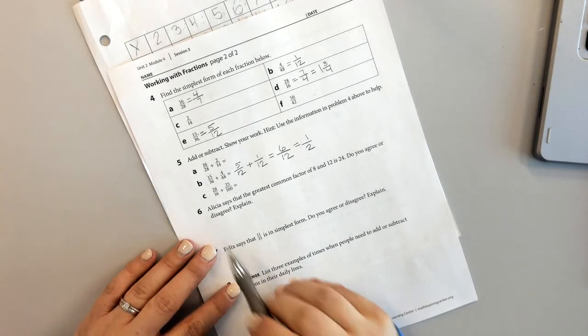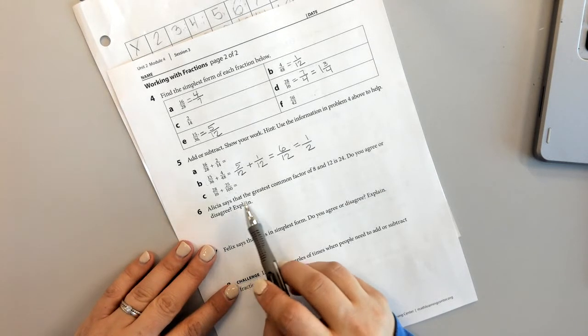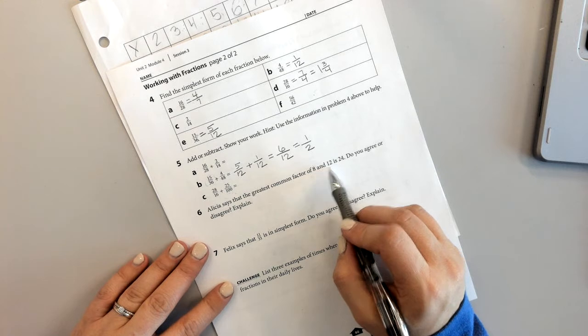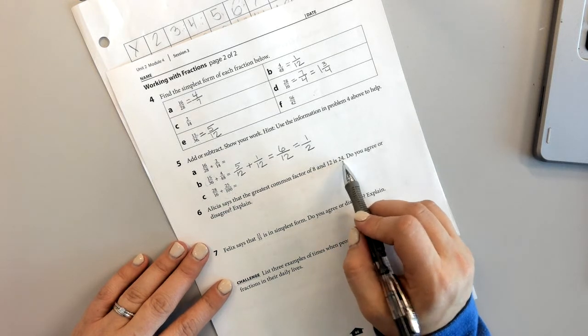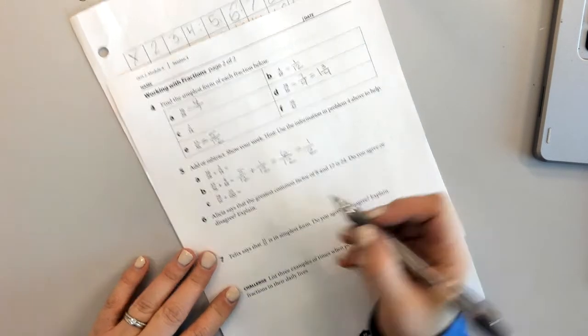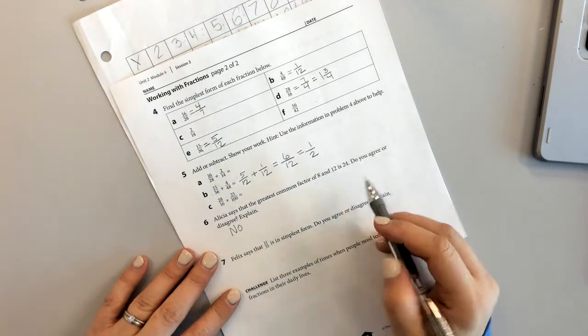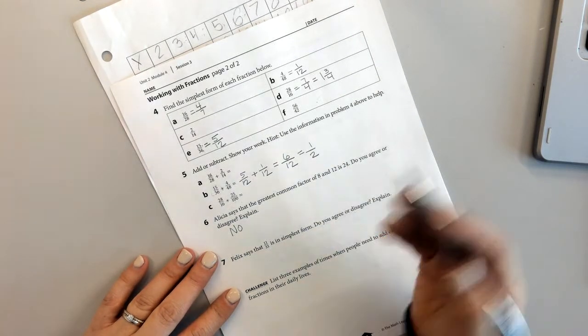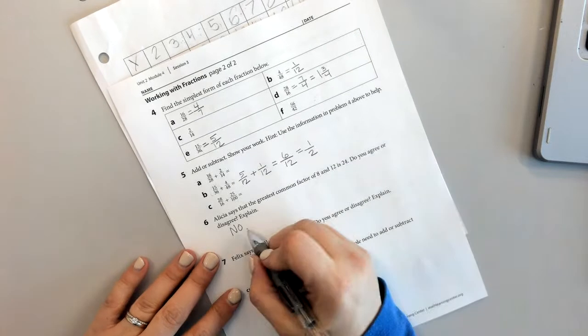All right, 6. Alicia says that the greatest common factor of 8 and 12 is 24. Do you agree or disagree? Explain. Well, no, I don't multiply 24 by anything to get 8 and 12, so it's not a factor of 8 and 12.